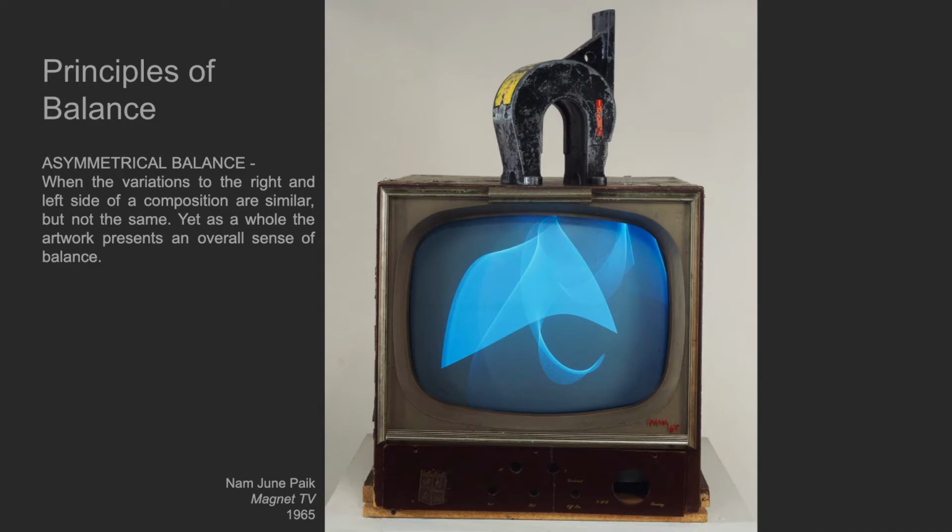Asymmetrical balance is when the variations to the right and left side of a composition are similar, not the same. Yet as a whole, the artwork presents an overall sense of balance. Well, let's think about, instead of the left and right, let's think about the top and the bottom of this artwork. Here we have a heavy magnet on top of a television screen.